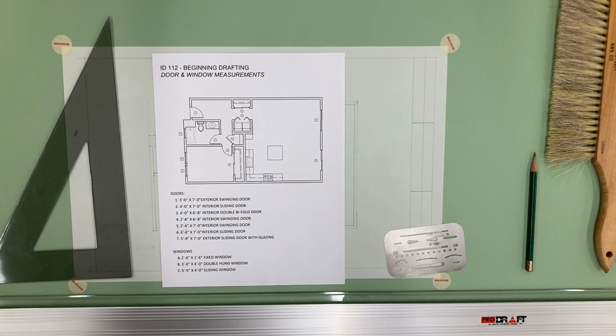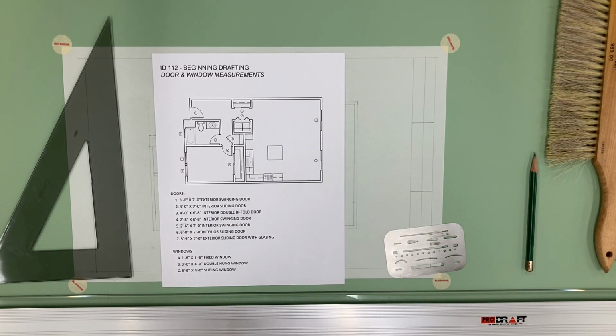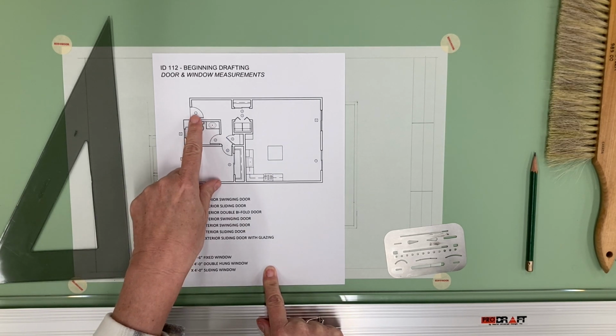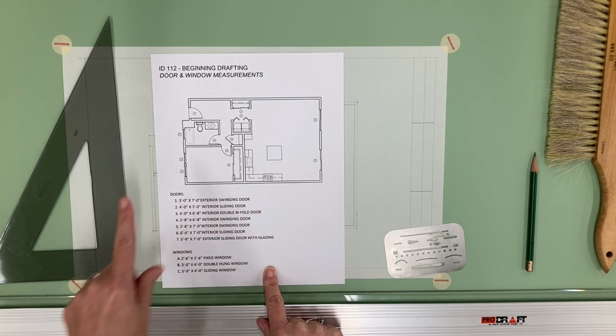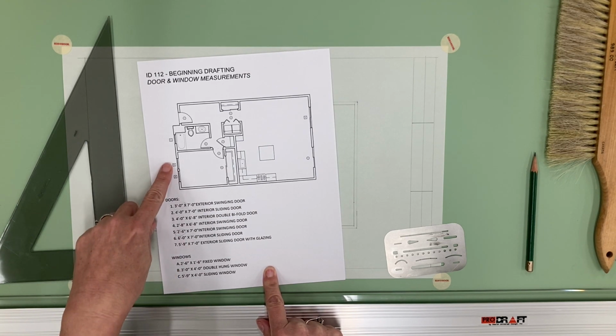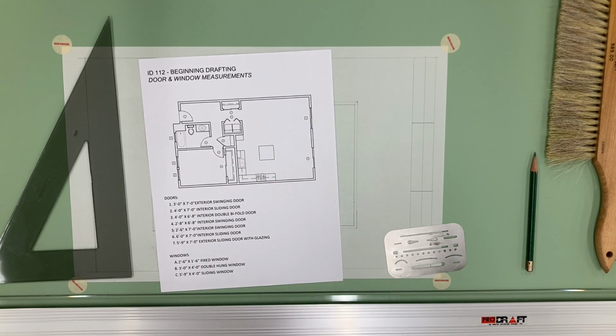For the last video on step 1 of the floor plan, we'll put in our door and window measurements. To do this, we'll need our sheet showing our Tidelands door and window measurements. We'll notice that each number corresponds to a door marked here, and each window corresponds to a window marked on the sheet. We're only going to put in the openings at this step, not the actual doors and windows.